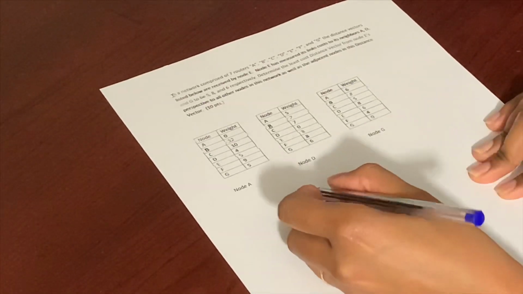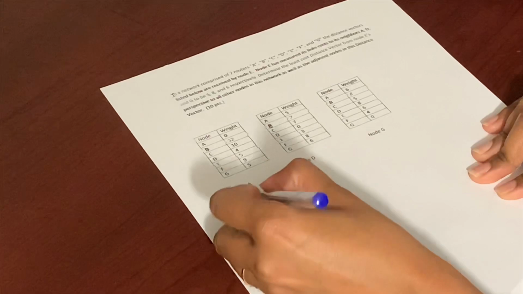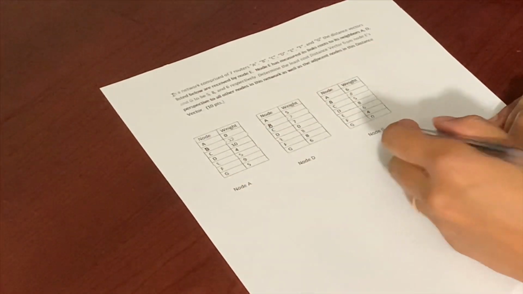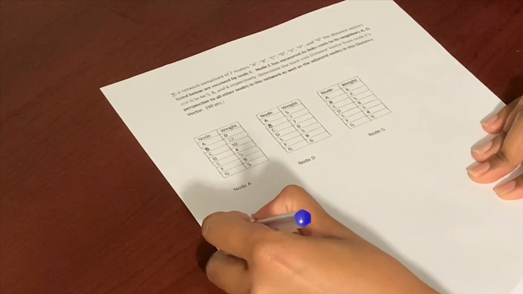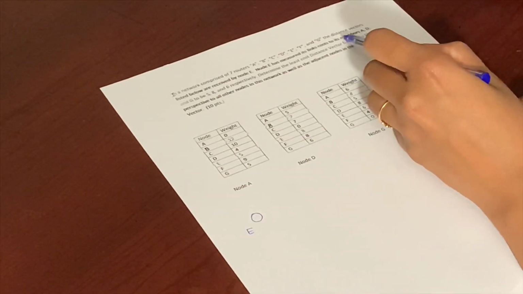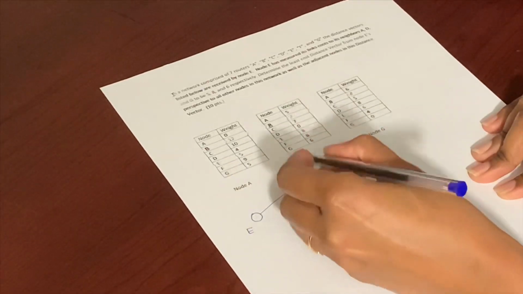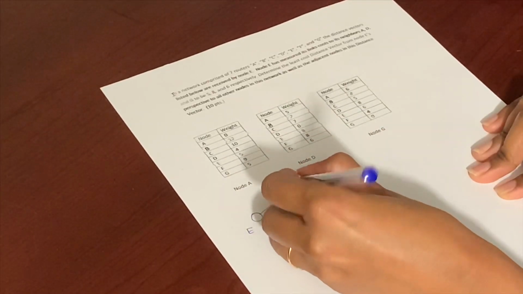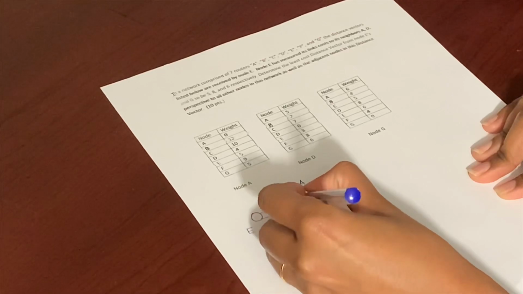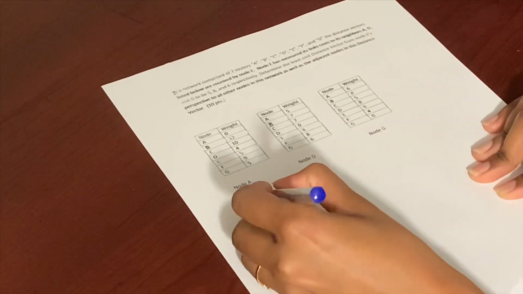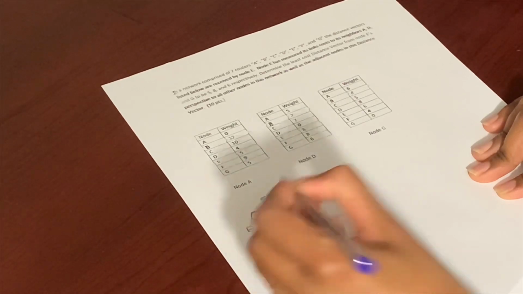First we will see what they have given. They have given us router E and its respective distances to its neighbors: router A, then router D and then router G. Their distances are 5, 8, 6 respectively.